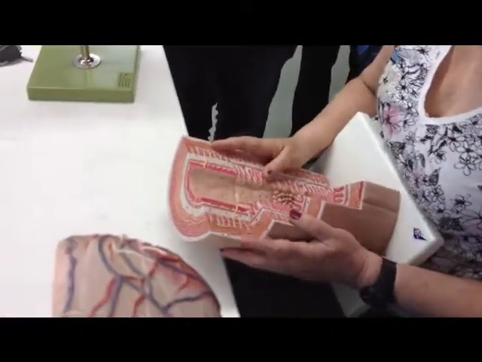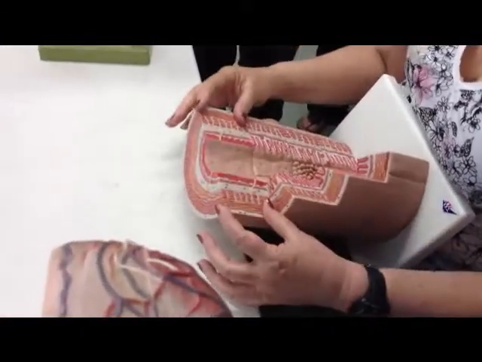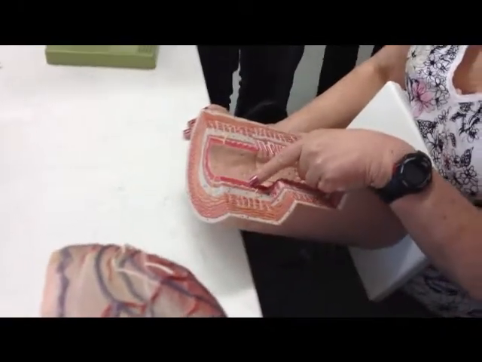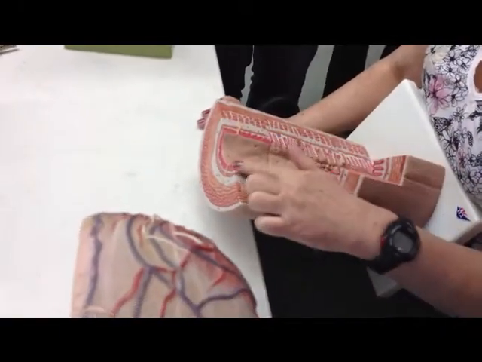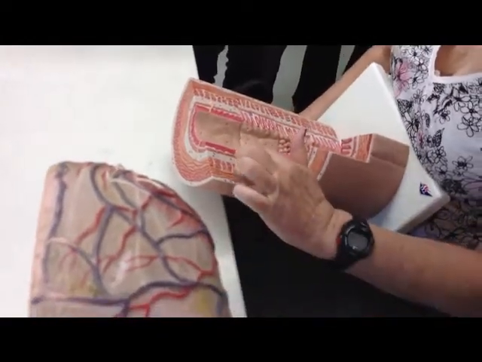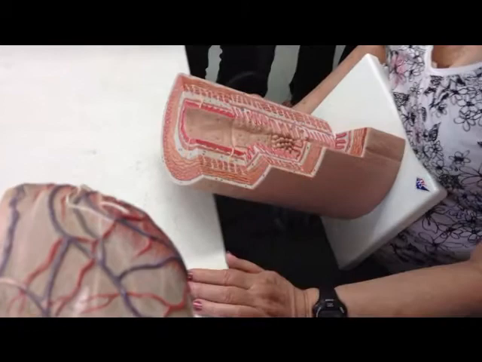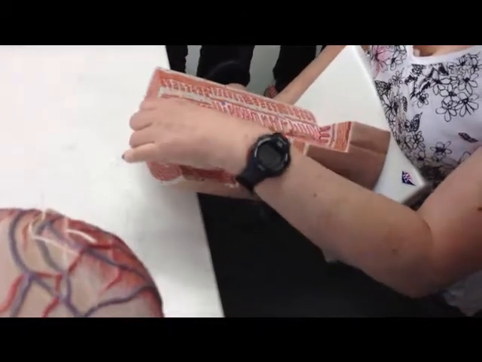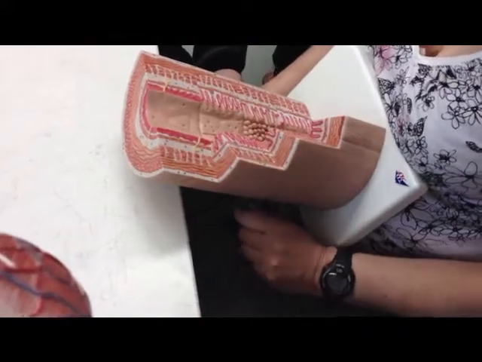So this is the esophagus, obviously, because it has stratified squamous. No nutrient absorption, no digestion occurring here. Esophagus. And we have mucin glands. You want lots of layers, stratified squamous, because there's wear and tear, chunky stuff coming down. The bolus is coming down.